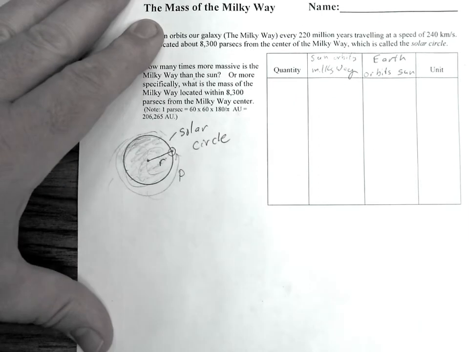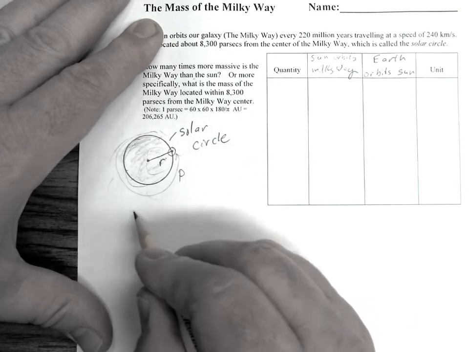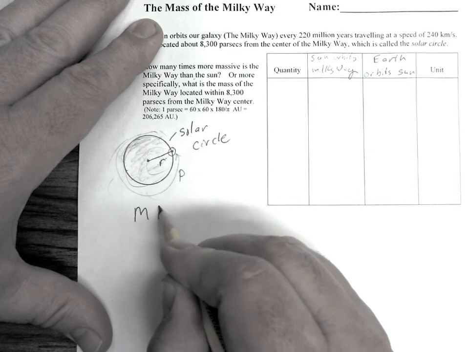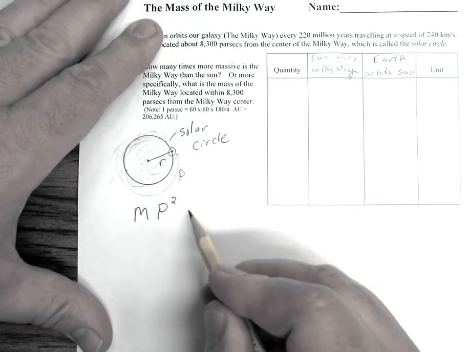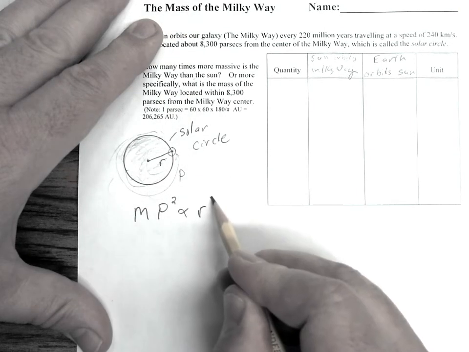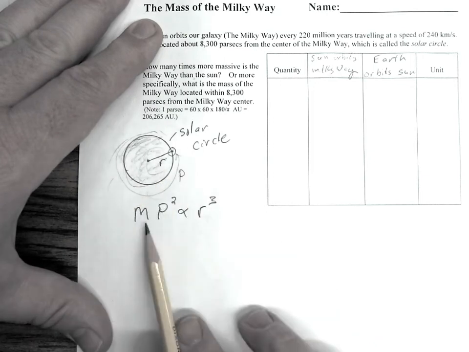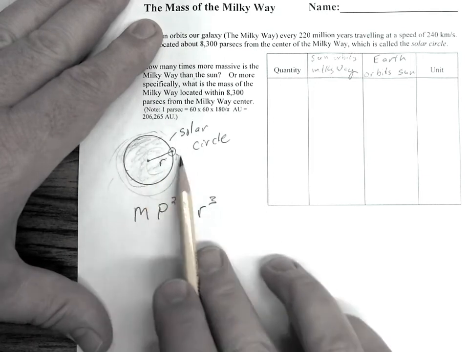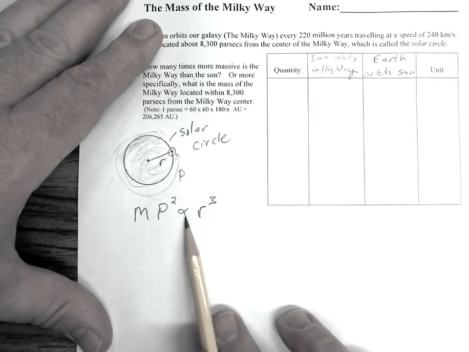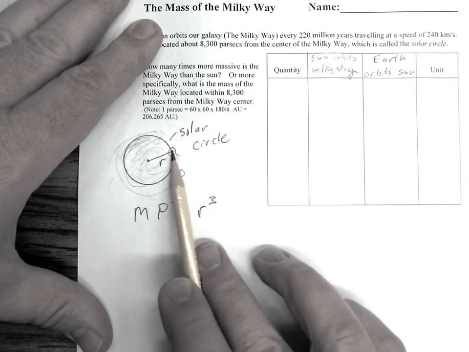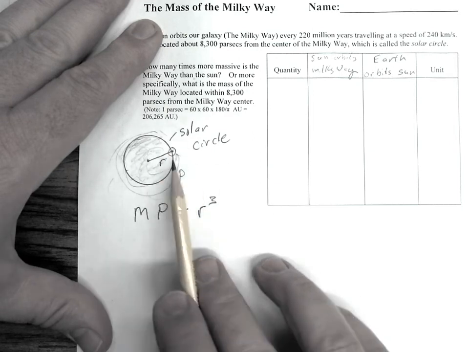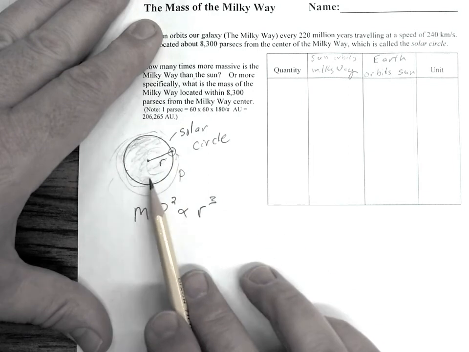Now, the next thing to do is to use the physical principle. The physical principle we're using is Kepler's third law. And Kepler's third law, as we remember, and if you don't, you can look it up, is that the mass that's being orbited times the period of the thing doing the orbiting is proportional to the semi-major axis cubed of that same thing doing the orbiting.